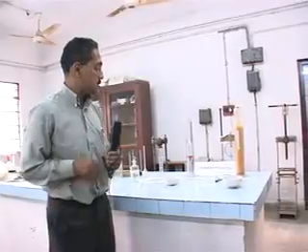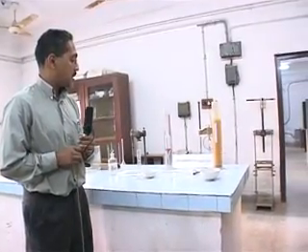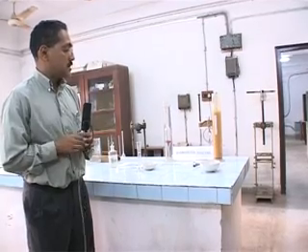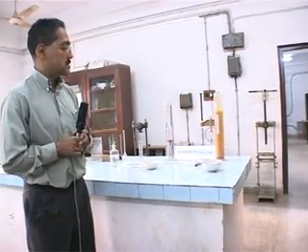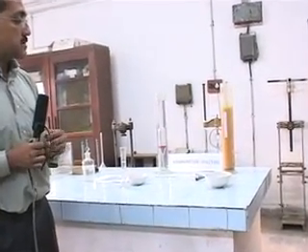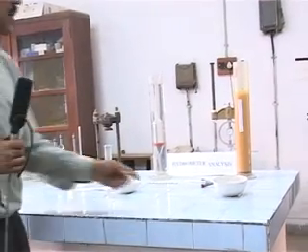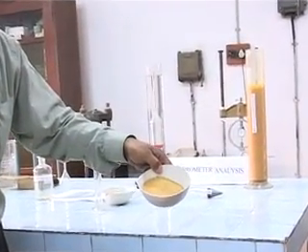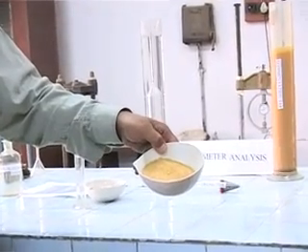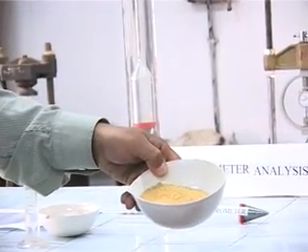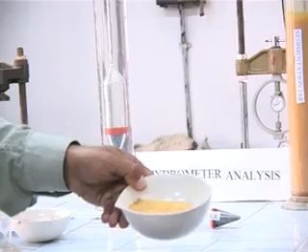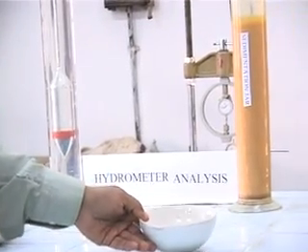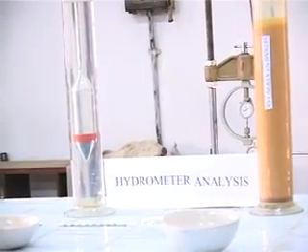So here is the setup for hydrometer analysis for finding out the grain size distribution of soil samples which have a substantial amount of particles finer than 75 micron, and this one is actually one such sample of silt and clay.